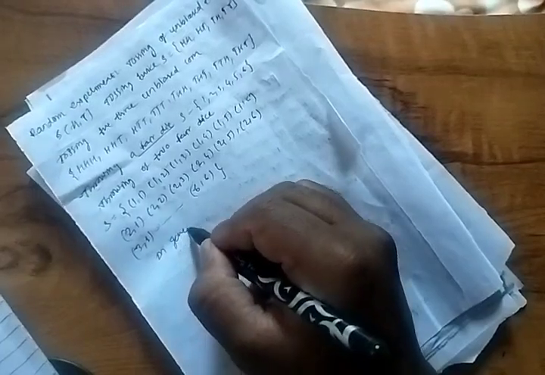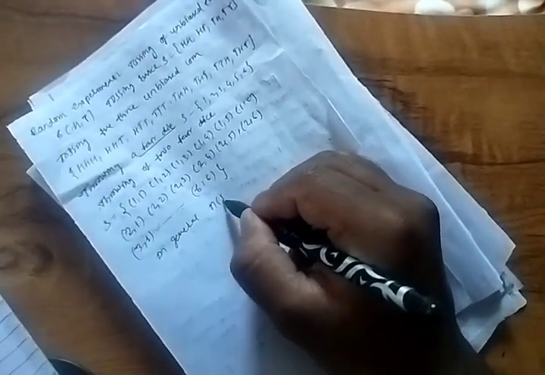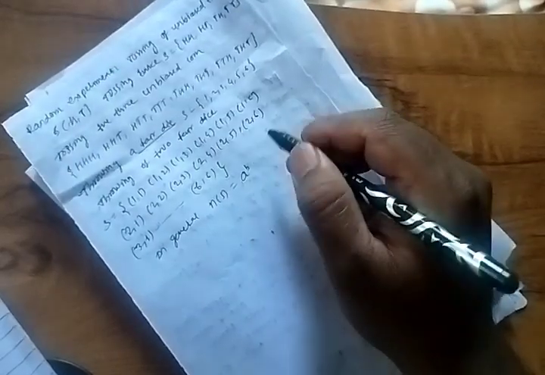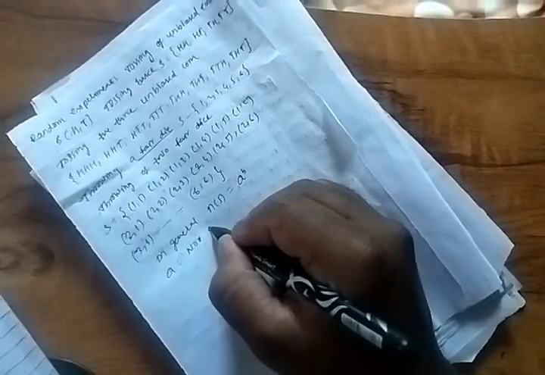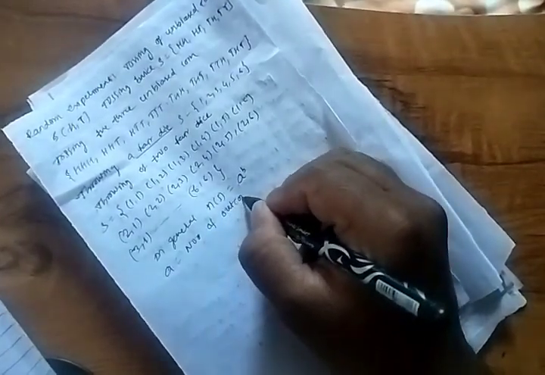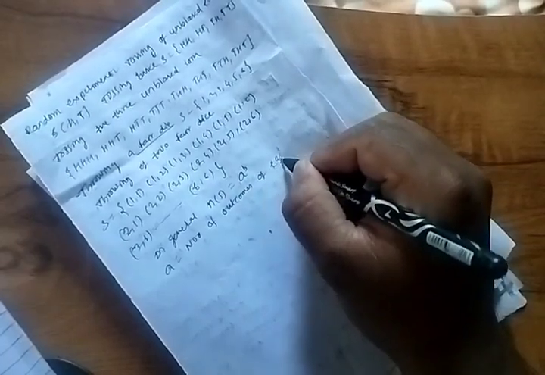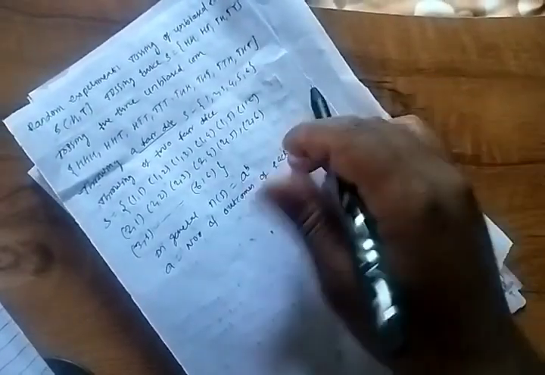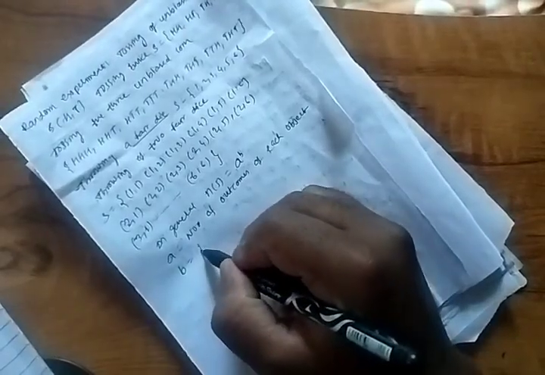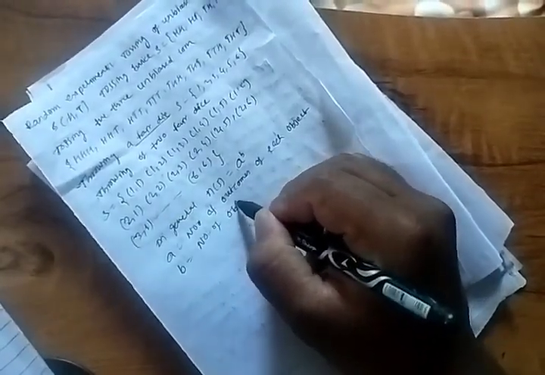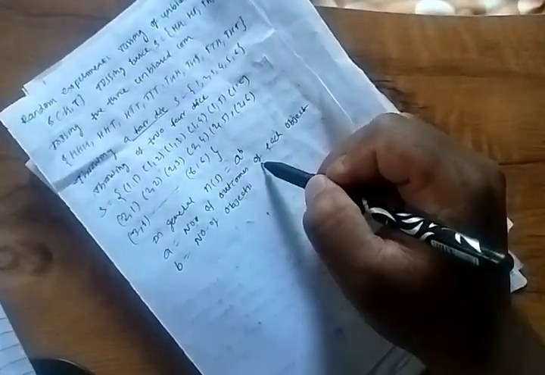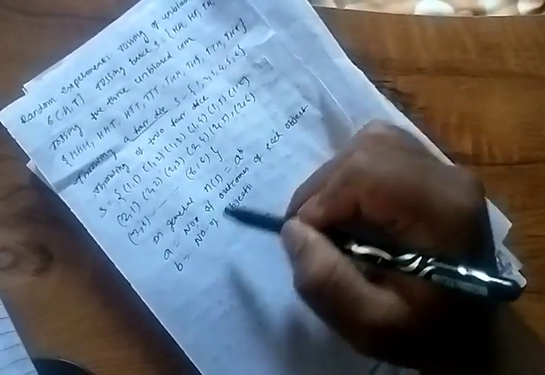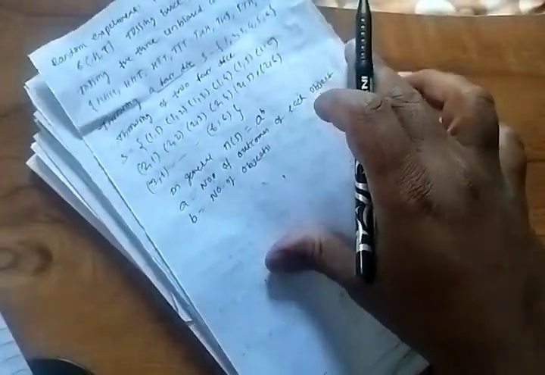So in general, n of S is equal to a to the power b, where a is the number of outcomes of each object, and b is the number of objects.